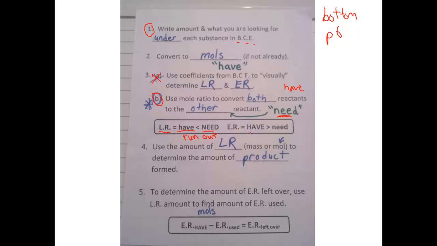The excess reactant, we have more than we need, so there's going to be extra afterwards. And then we're going to be able to use the amount of limiting reactant, which one runs out, to determine the amount of product formed. And remember, we want to be in moles so that we can compare directly mole to mole ratio so that we can move right into our product.